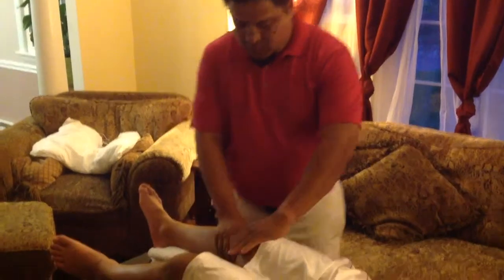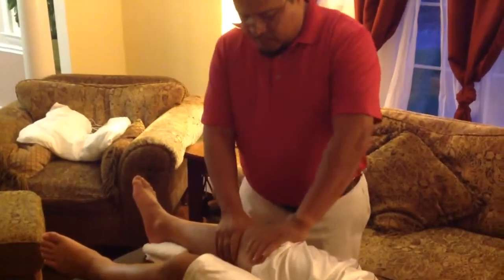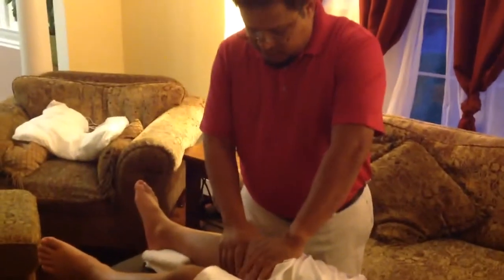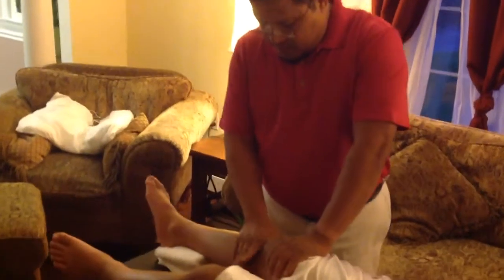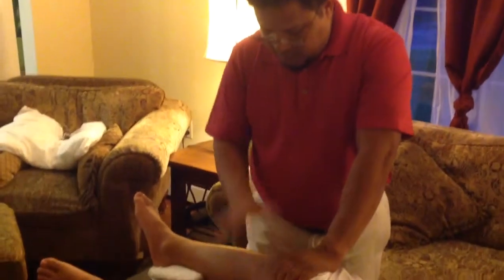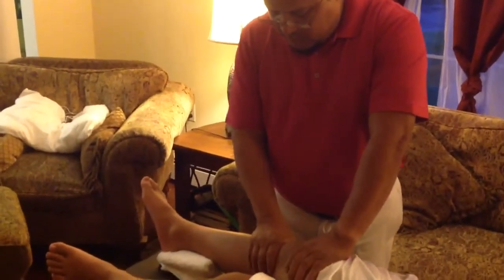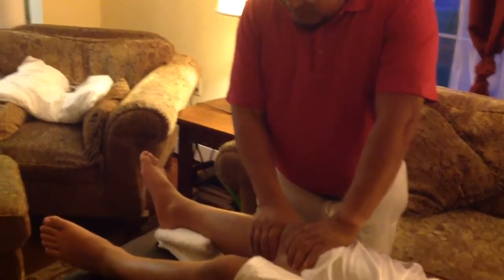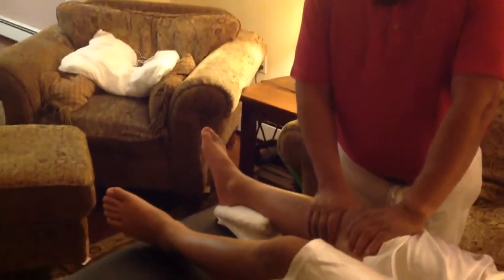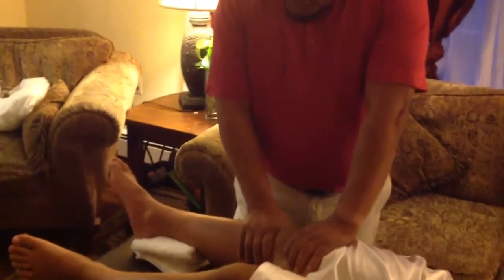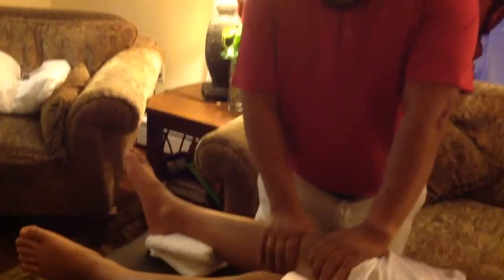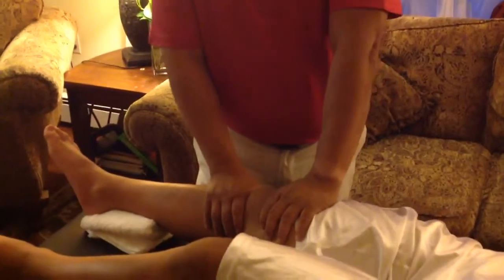My other hand will be supporting the distal femur, and my right hand will be placed on the proximal tibiofibular, where I can apply the force and a glide right here. So we're doing a posterior glide that way.